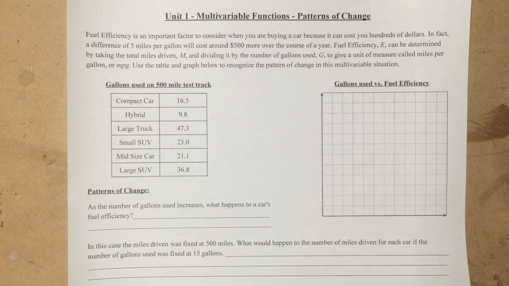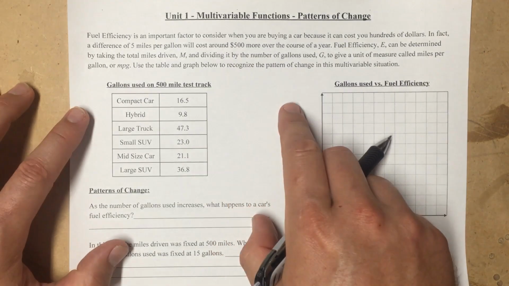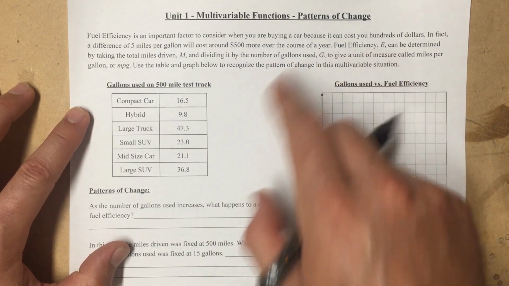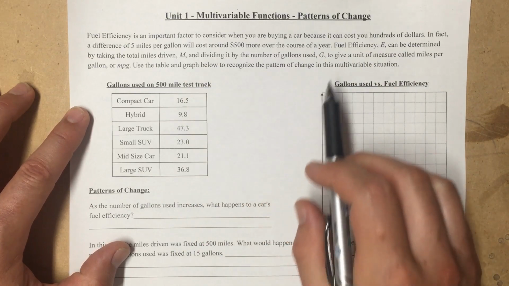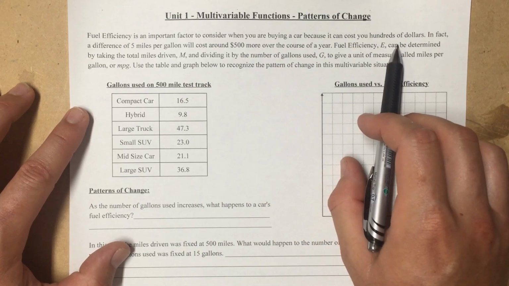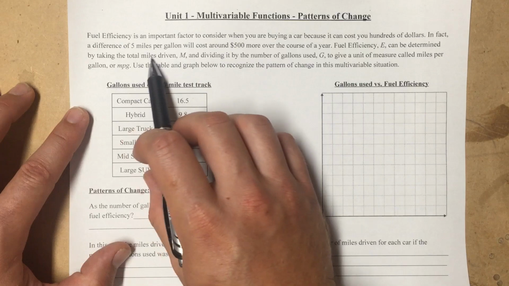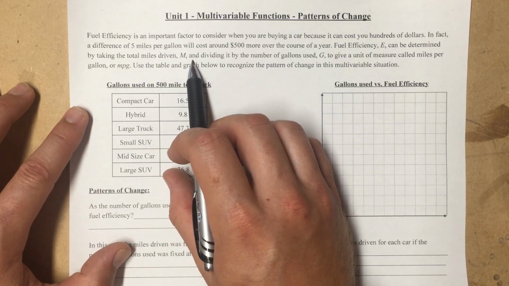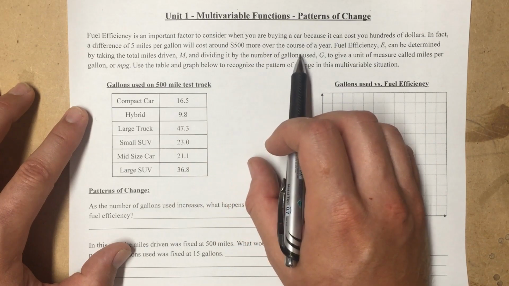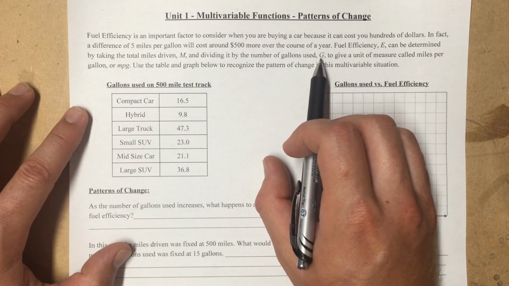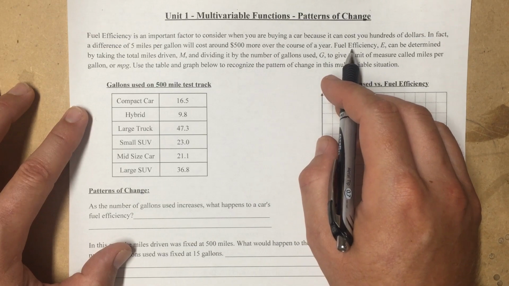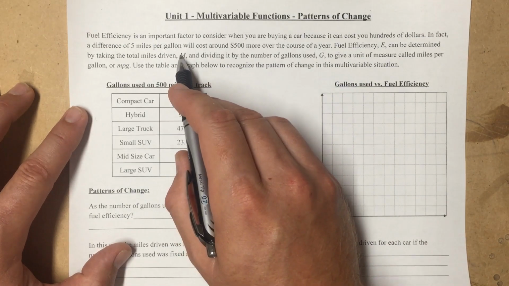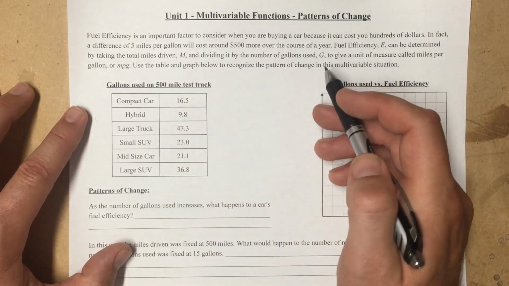What I'm going to do first is set up the equation that I was given within this word problem. It says here, fuel efficiency can be determined by taking the total miles driven, using variable M, and dividing it by the number of gallons used, G. So fuel efficiency is your miles driven divided by your gallons used.